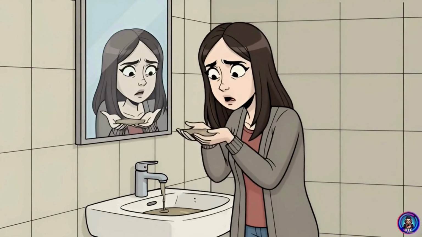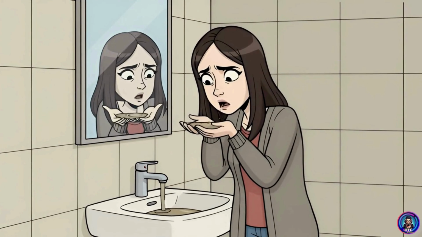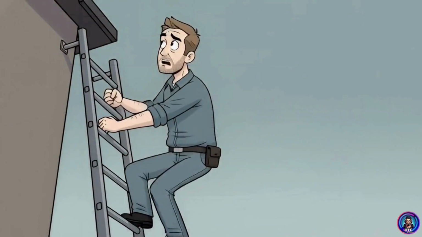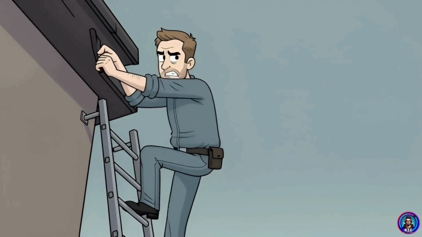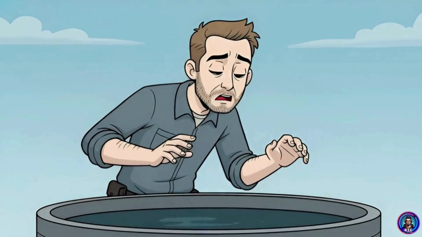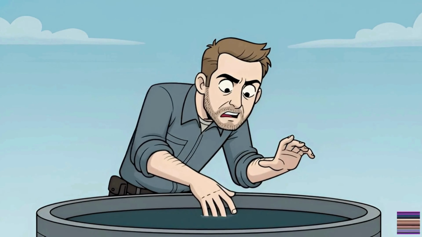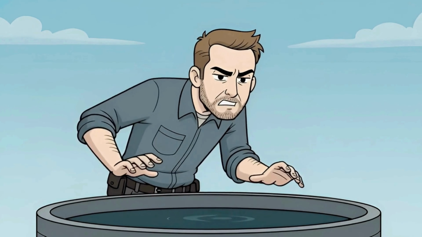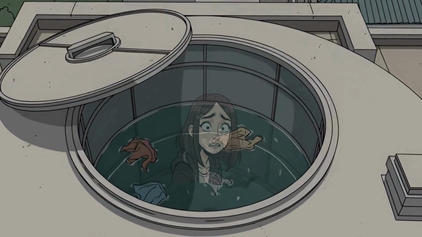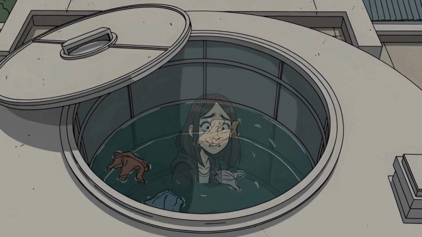During the search, hotel guests began to complain about dark water and low pressure. On February 19th, a maintenance worker climbed to the roof to inspect the hotel's water tanks. He opened one of the 4 large tanks. Inside, he found Elisa Lam submerged in the water. Her clothing was inside the tank with her.